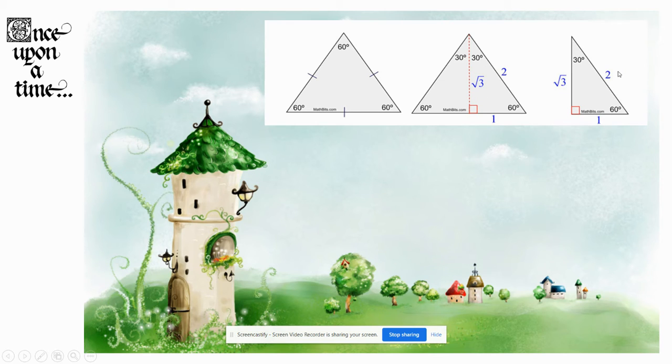And so remember when we looked at 45, 45, 90 degree triangles, the ratios were 1, 1, square root of 2? Well, for this special right triangle, my ratios are 1, square root of 3, and then 2. So square root of 3, if you were to enter that into a calculator, is approximately 1.7.